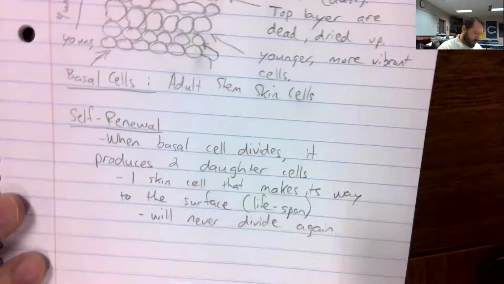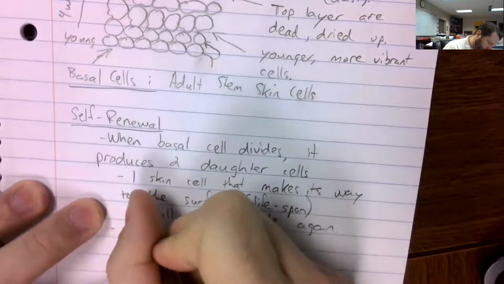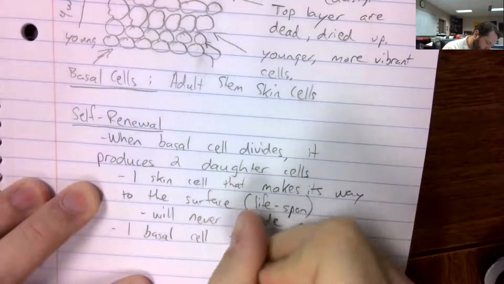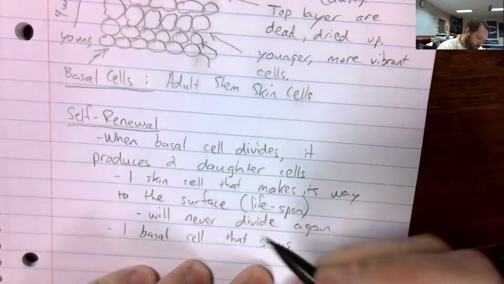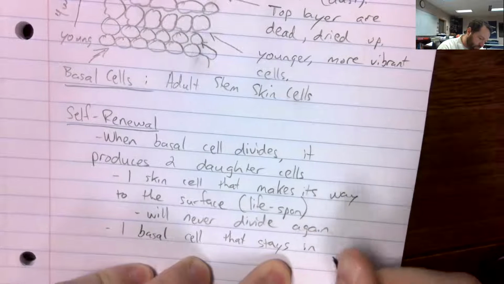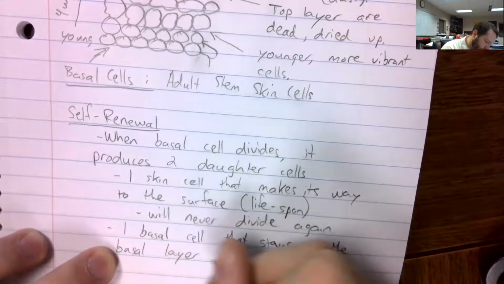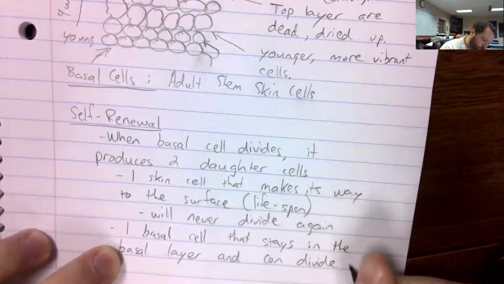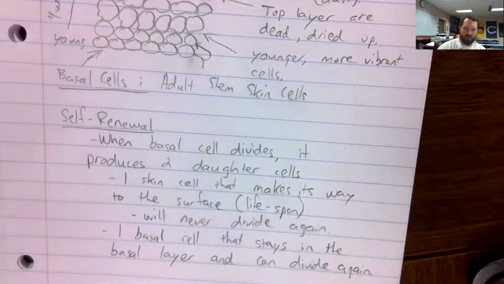So it moves its way up. The other cell, the second one, is a basal cell that stays in the basal layer and can divide again.